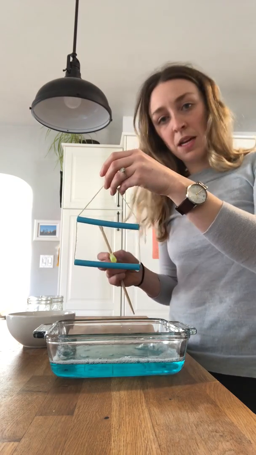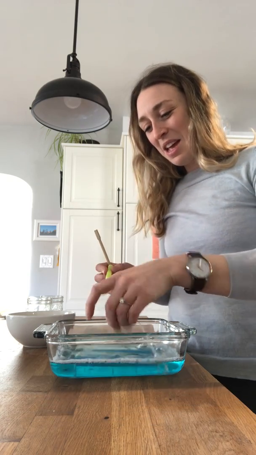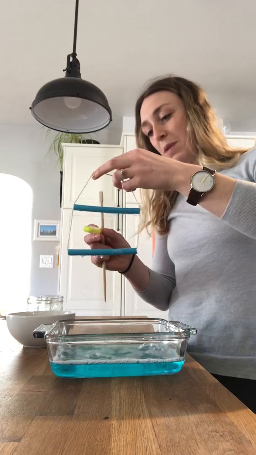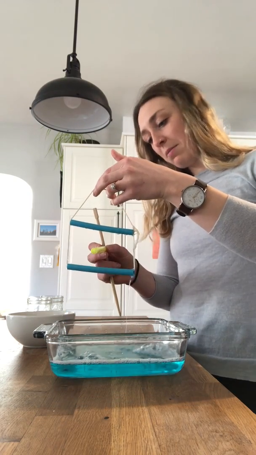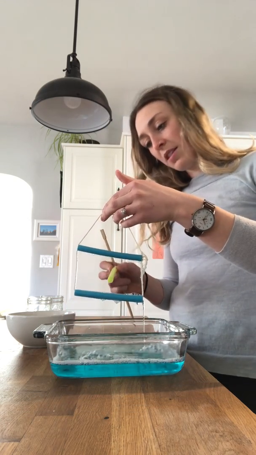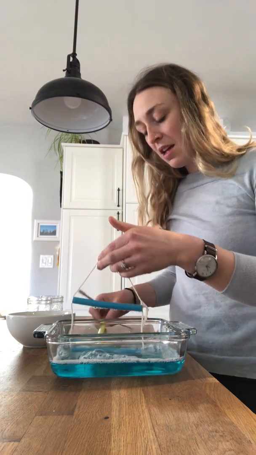Do I still have a film? I do. I don't know if I can do this with one hand. I don't think I can. But you guys can imagine that we can put the soapy straw through our film, and then we might be able to pass something through it. Okay, so you guys can try that at home and see what happens, okay?